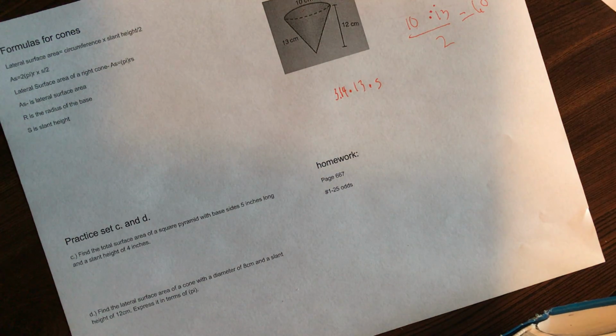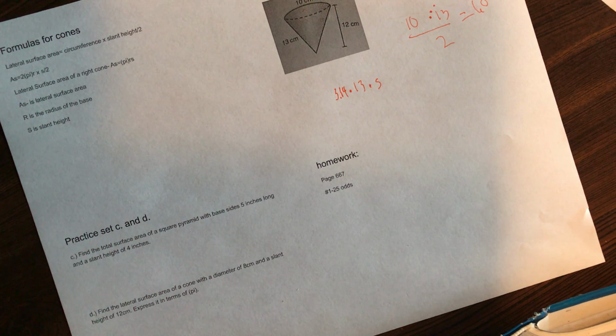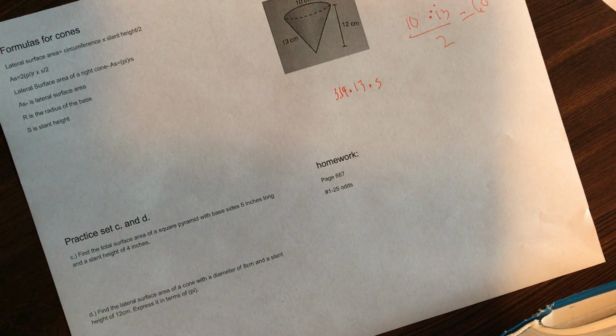So you'd have 3.14 roughly, 1/4 times 13 times 5, and that's getting me the same as that did.